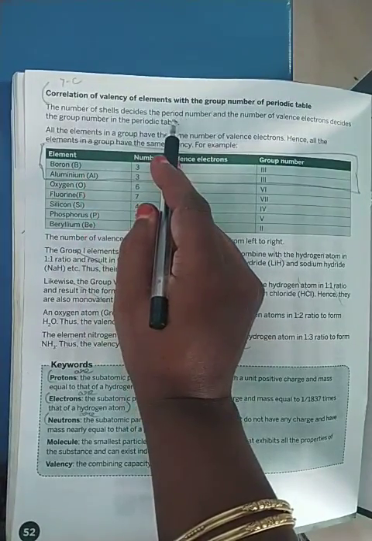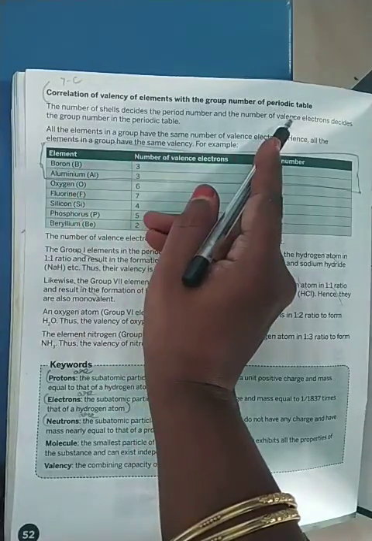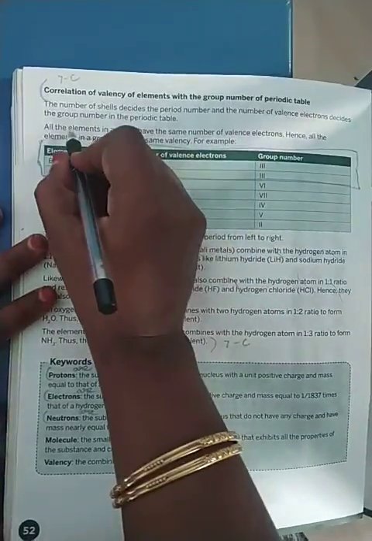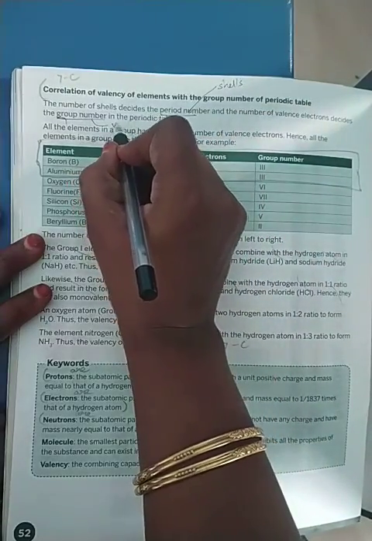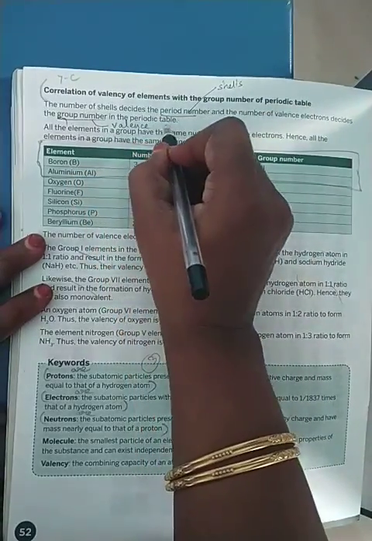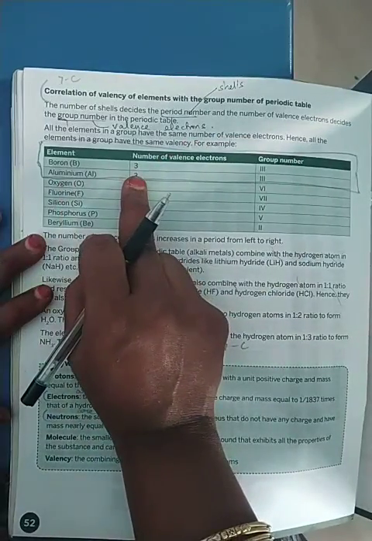So the period number is based on the shells, and the group number is based on the valence electrons. This much you should know, and that is how we are placing the elements.